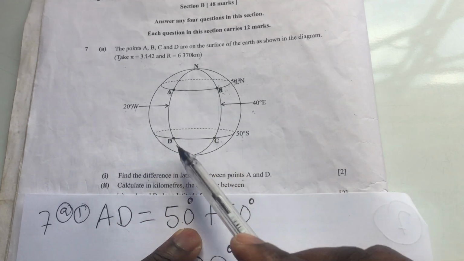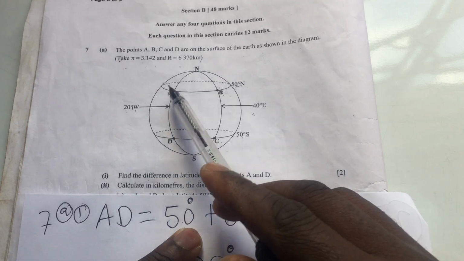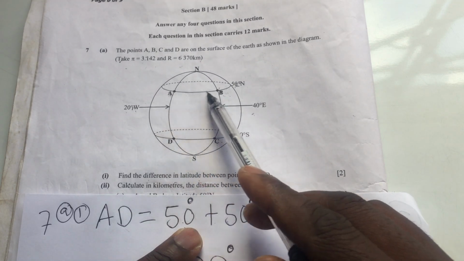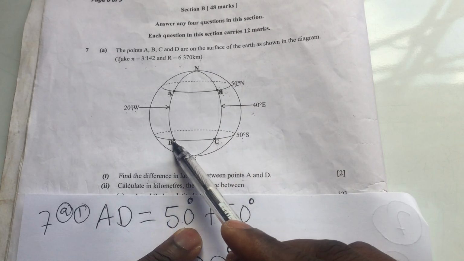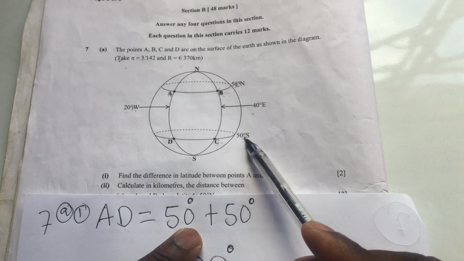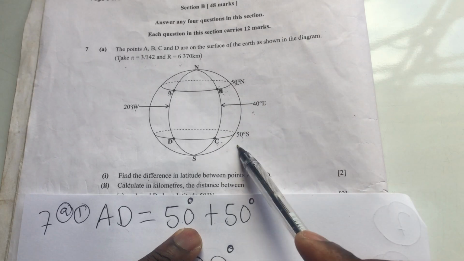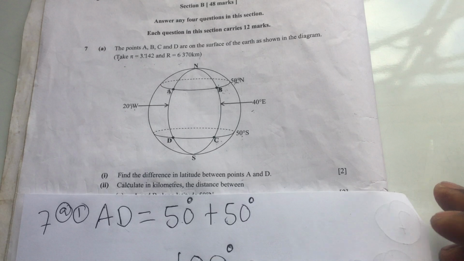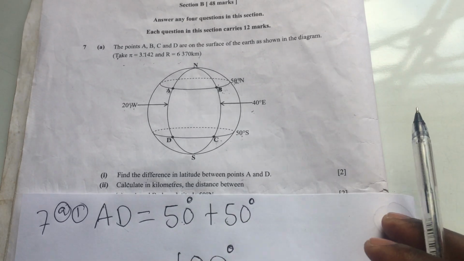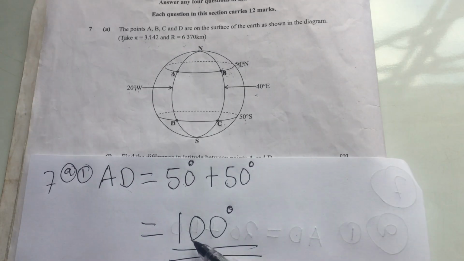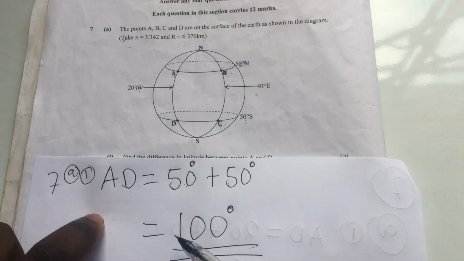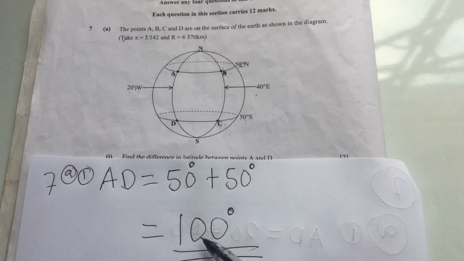So how do you find the difference? The latitude for A is 50 degrees north, and the latitude for D is 50 degrees south. This is north, south. So you add 50 degrees plus 50 degrees. What do you get? 100 degrees for question 7A1. So this is how you answer.